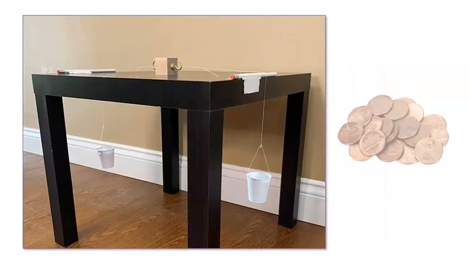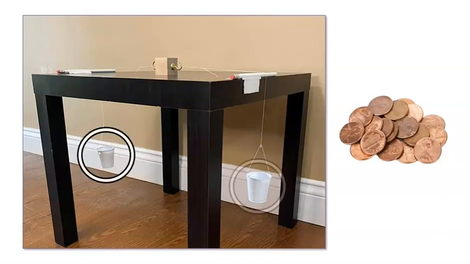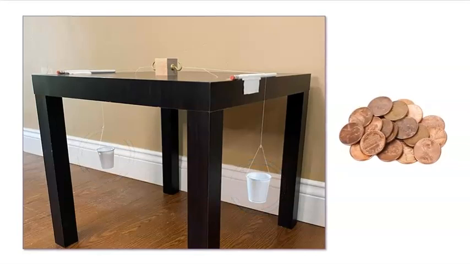I have these pennies. Do you think we could use them? Yes, maybe if we put pennies in the cup on the left or right side of the block, we could make the block move to the left or to the right. Adding pennies to one of the cups increases the strength of the force exerted on that side. As we work with the Atwood machine, we will use pennies to change the strength of the force exerted on the block.